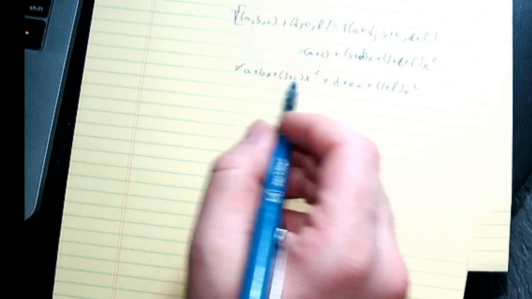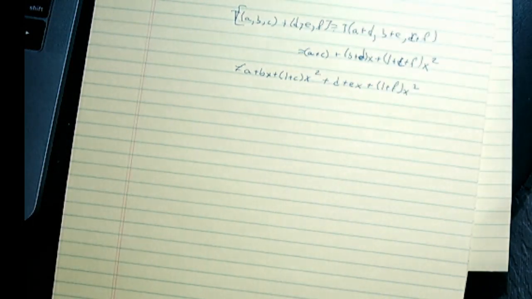So you notice this is not the same thing at all. Here we have 1 plus c plus f. Here we have 2 plus c plus f, and those are totally different. And that's a bit of a problem. So in this case, this is not a linear transformation.